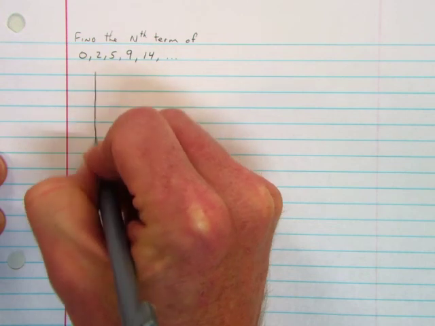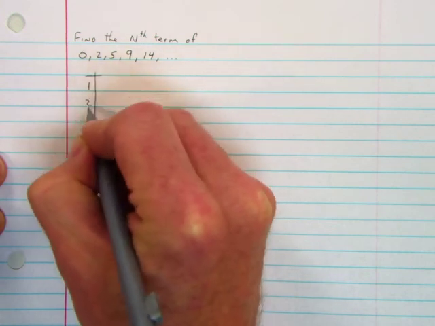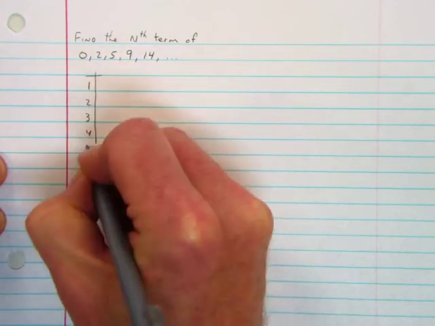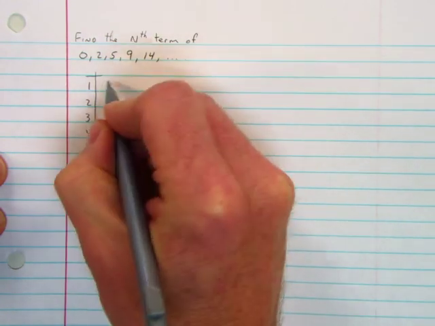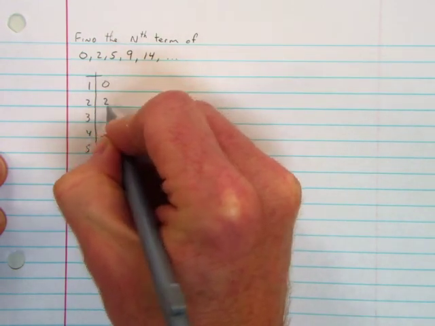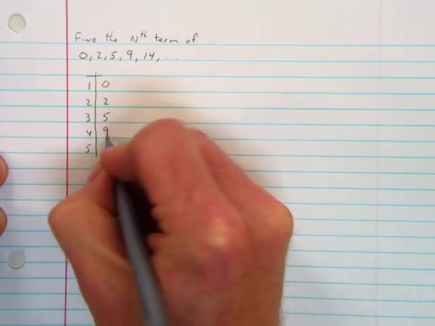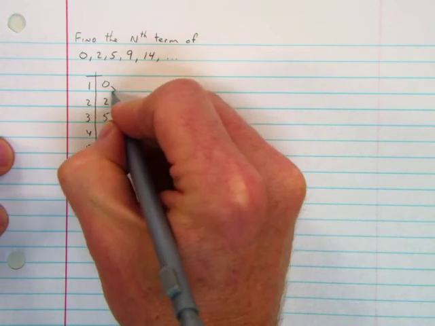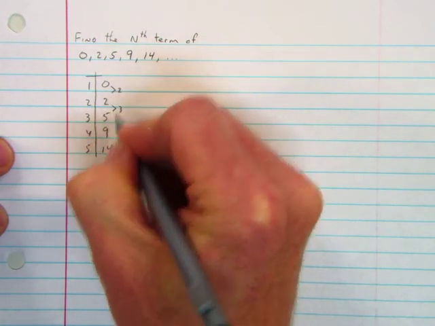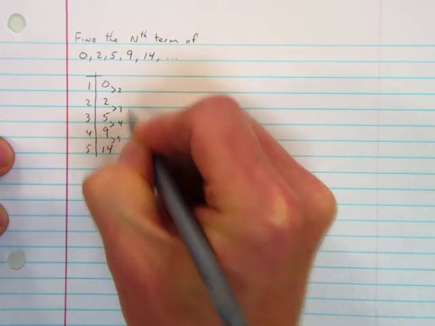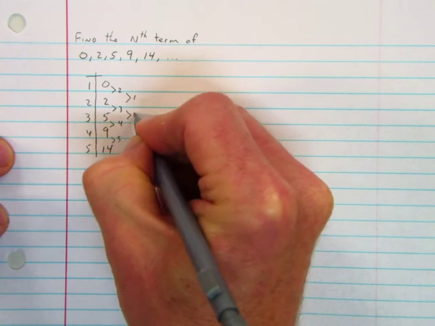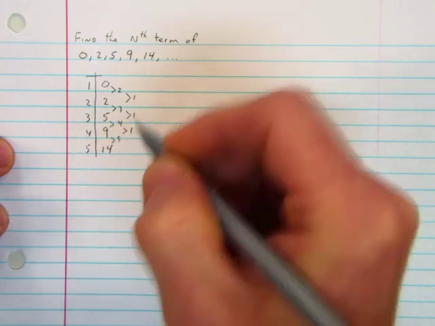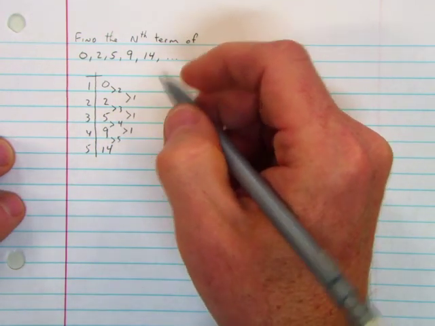So let's set up a chart. We'll go 1, 2, 3, 4, 5. I'm going to show how to do this two different ways. We already said that this was 2, 3, 4, 5. This is 1, 1, 1. So we know we're going to be looking for multiplication on this.